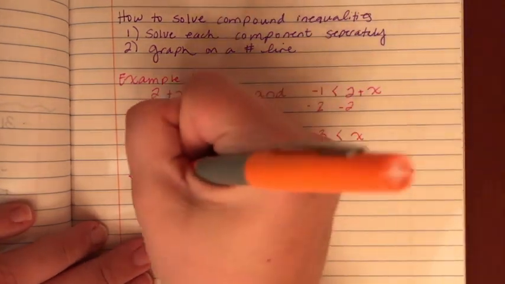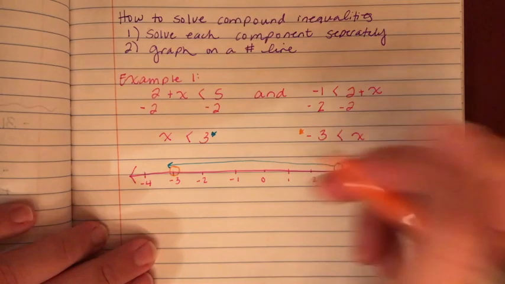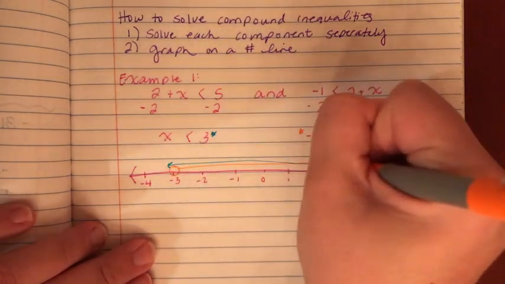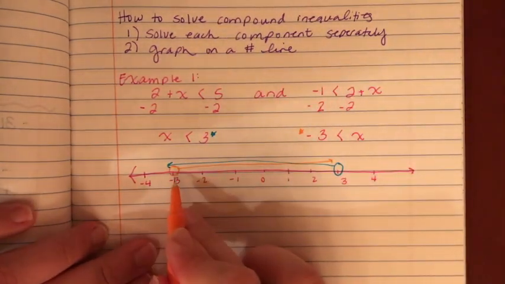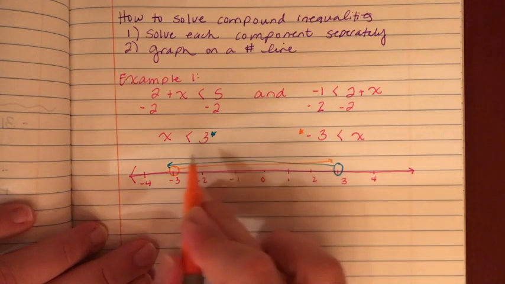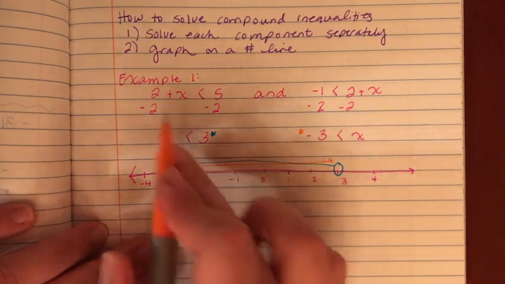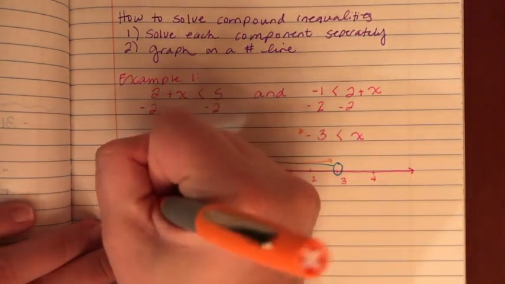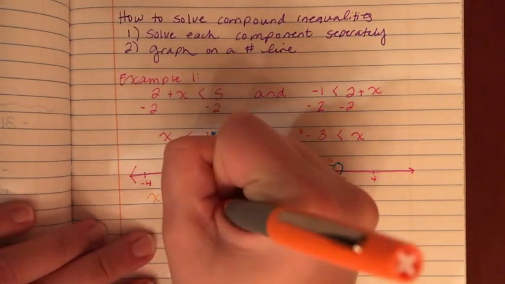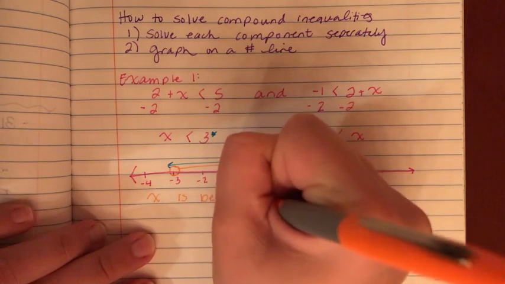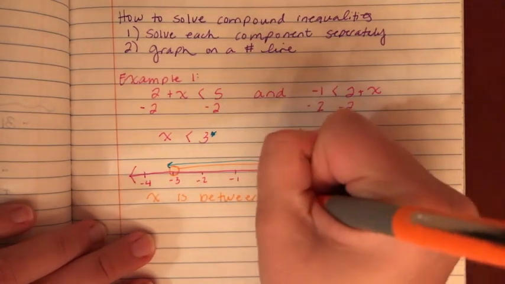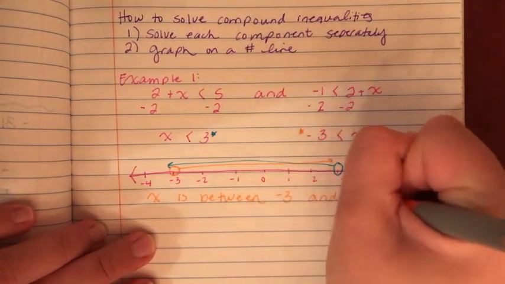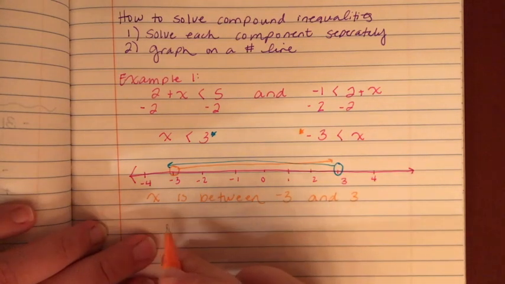So here's negative 3. So when I graph, what I can see where there's the overlap is that the only thing that satisfies both of these inequalities is x is between -3 and 3.